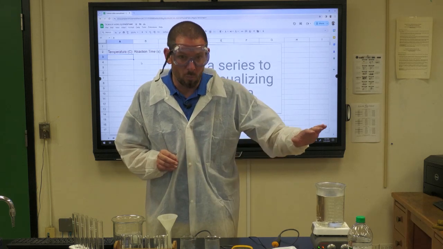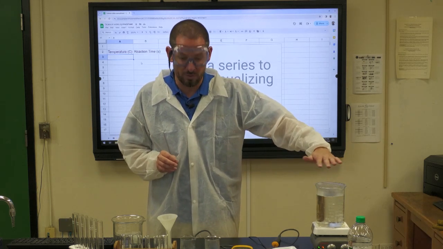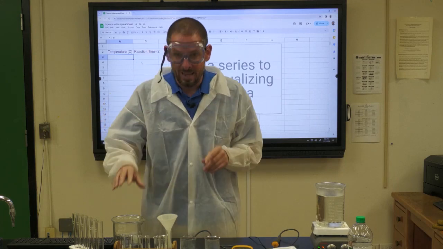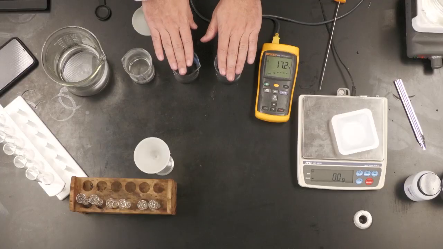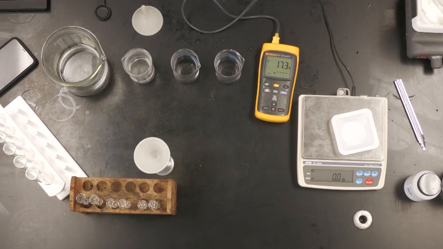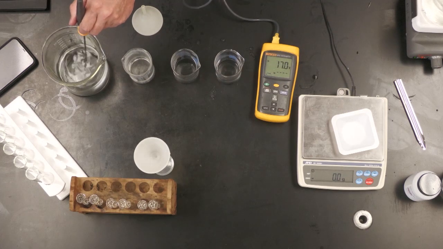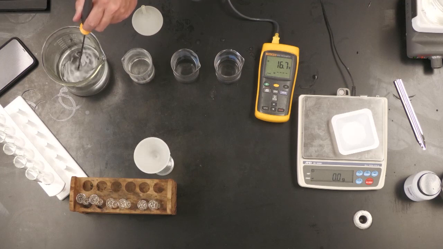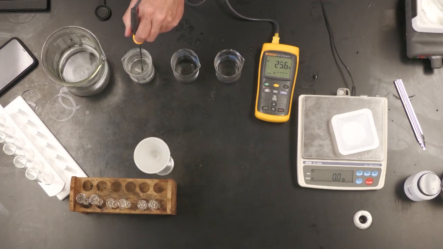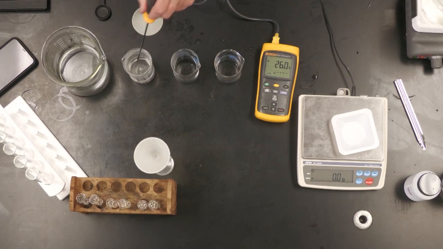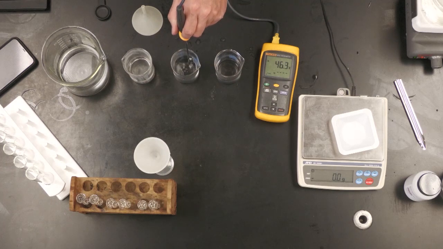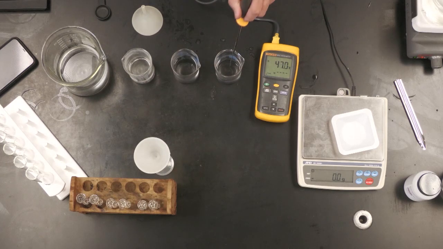So we have water of varying temperatures. Here I've got water that is basically boiling, and then I have different mixtures of hot and cold water, where you can see the boiling water is approximately 95 or 96 degrees. The coldest water is approximately 17 or 16.7 degrees. Our next one is like room temperature, so 26 degrees. We have right around 47, and right around 60.